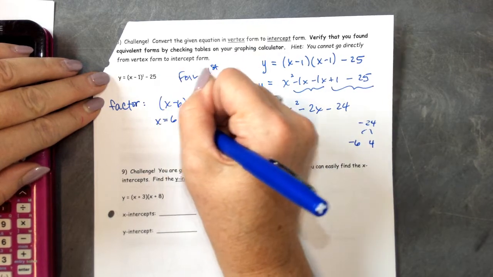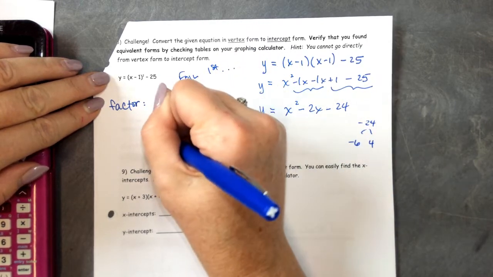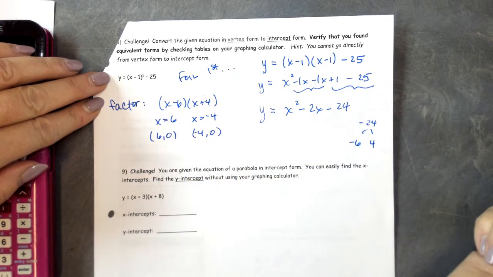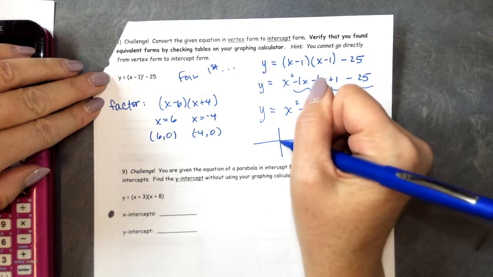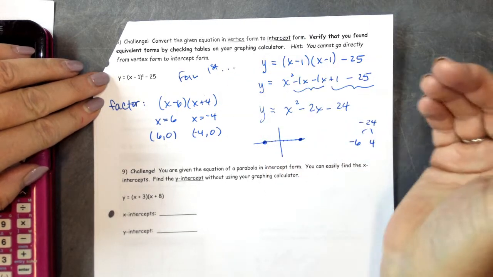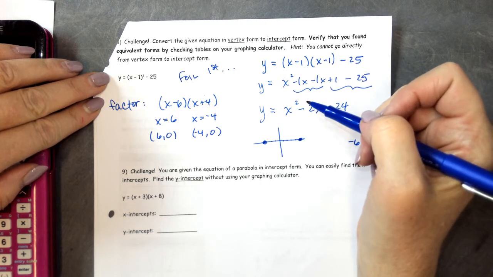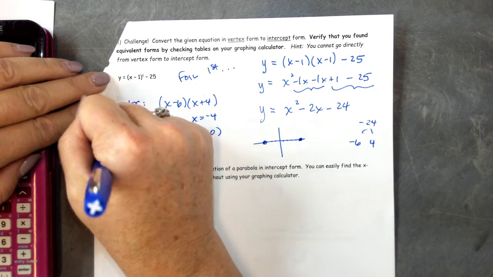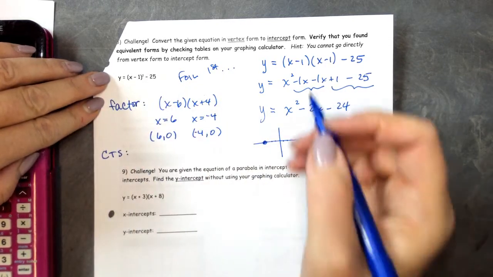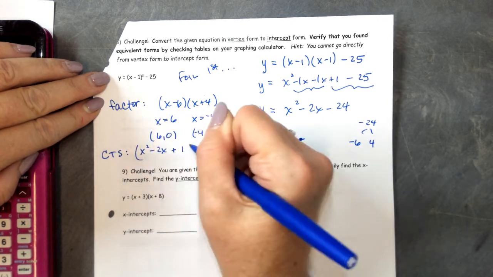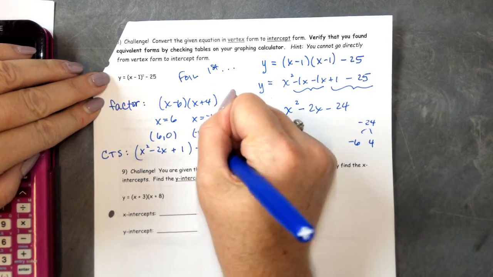So that means x is 6, x is negative 4. 6, 0 and negative 4, 0 are the intercepts. So you can have a real quick sketch here. You don't have to. And then the vertex is going to be in between there. So if I were to complete the square, I would have x squared minus 2x. Half of 2 is 1, squared is 1. Minus 24 minus 1.